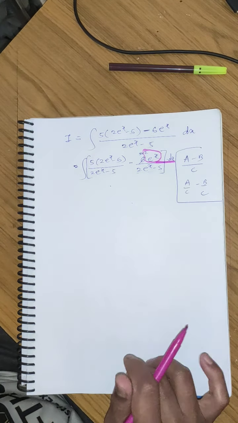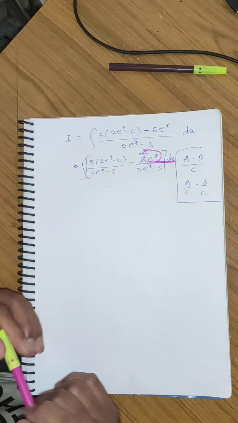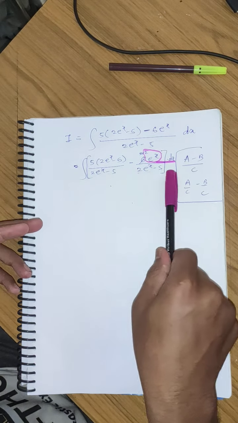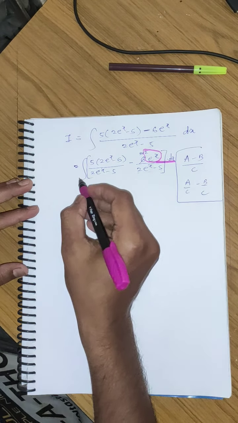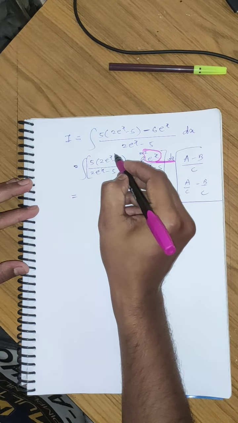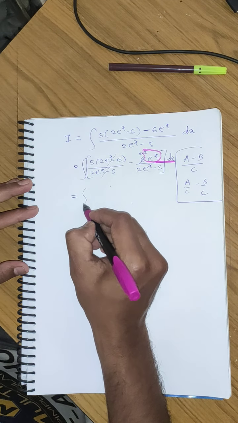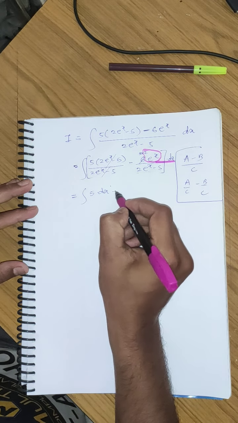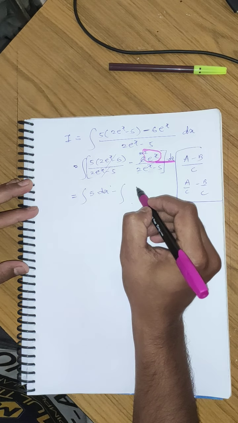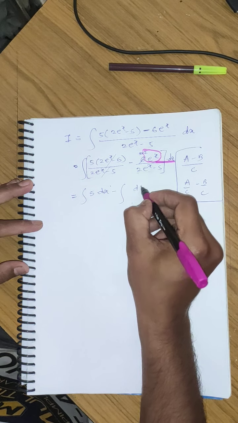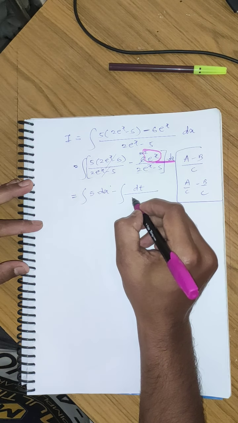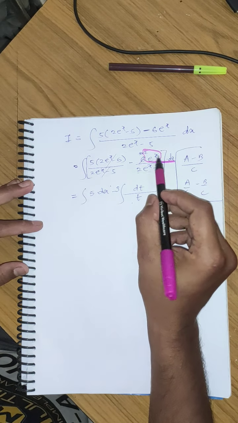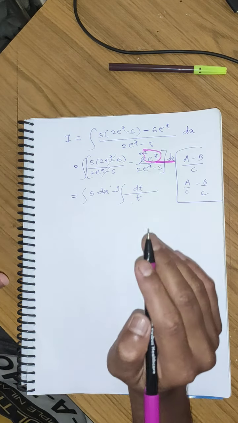We have practiced this a lot. Now you should do it directly. And so that will make it a log of this function. Its integration will come. So first I separate them, these will cancel. So we are remaining with 5 dx minus integration of dt by t, and this 3 will remain because in place of 2 e raised to x dx we put dt.